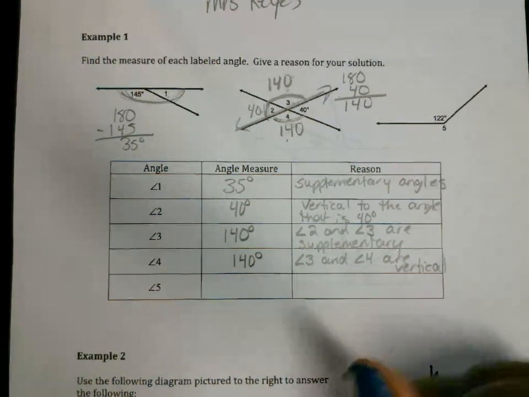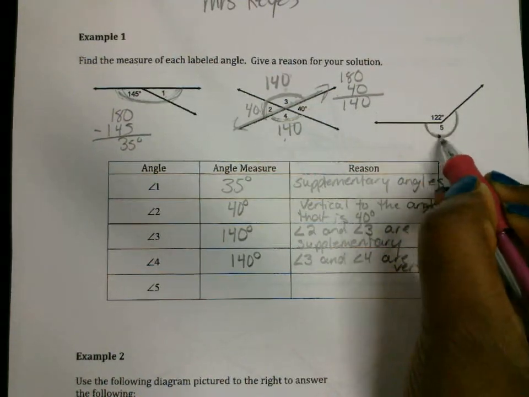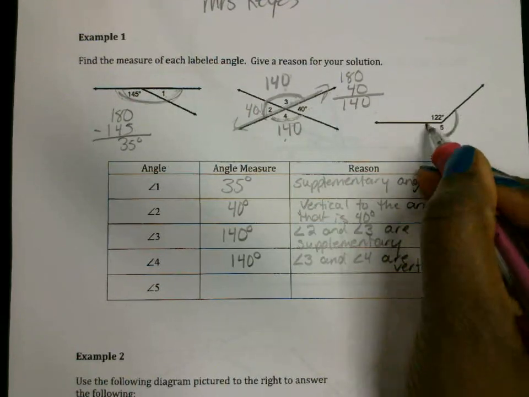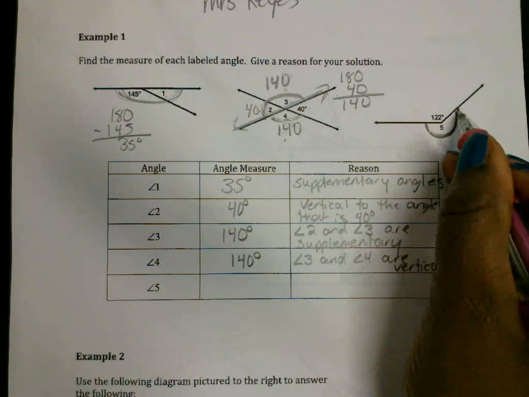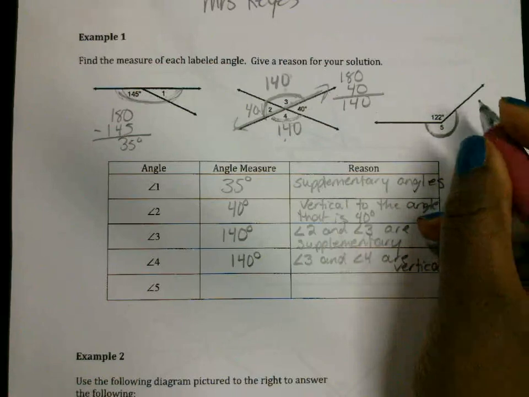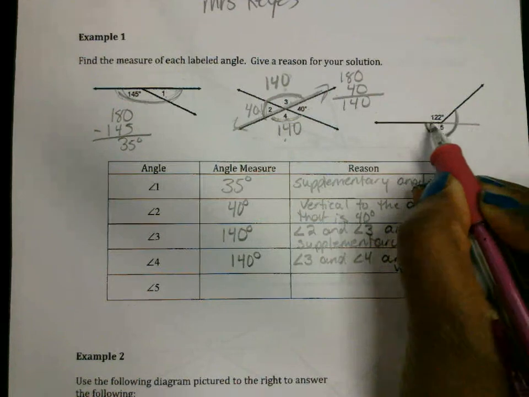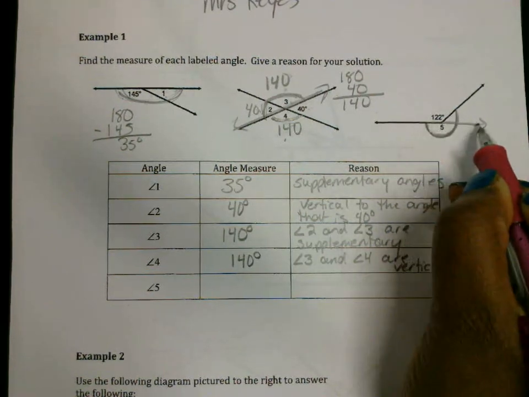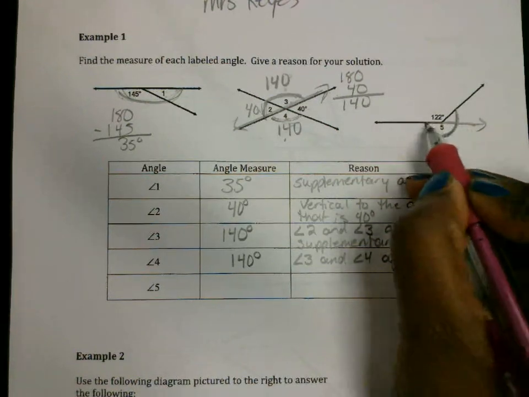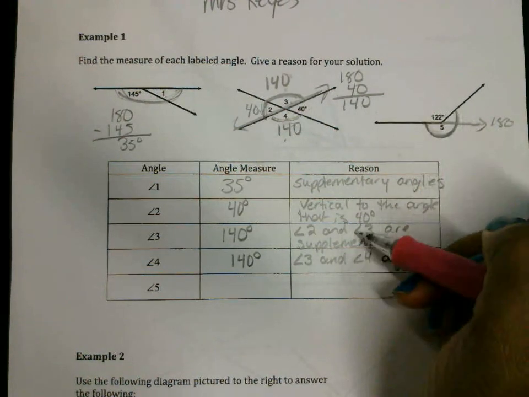Now we're doing the measurement of angle 5. This angle right here. What is the measurement? Any ideas? 180 subtract 122. That's a really good guess. Remember, 180 is a straight line. This is more than 180. It's past 180, because this straight line is 180 degrees, but it's more than a straight line. How do we figure it out?